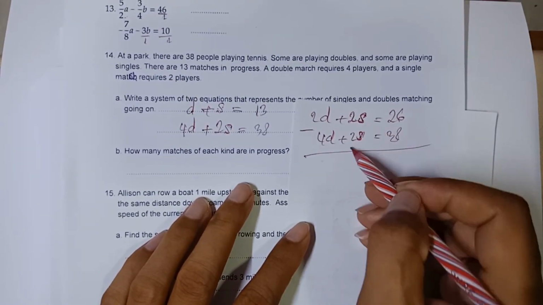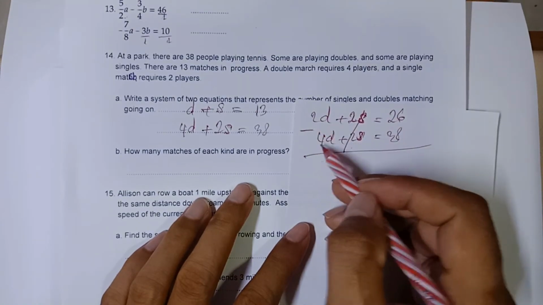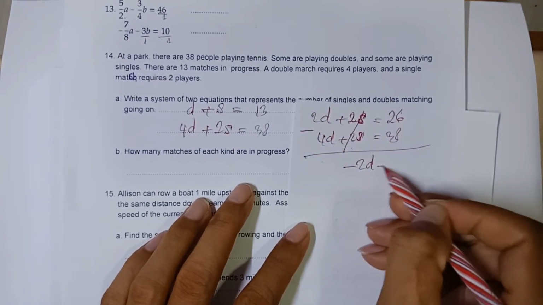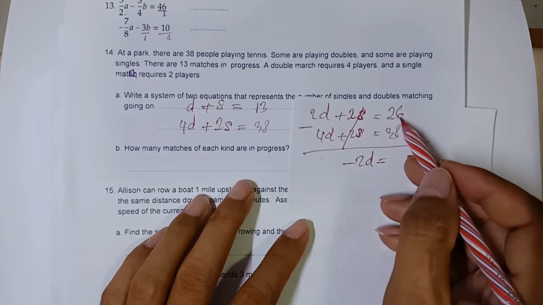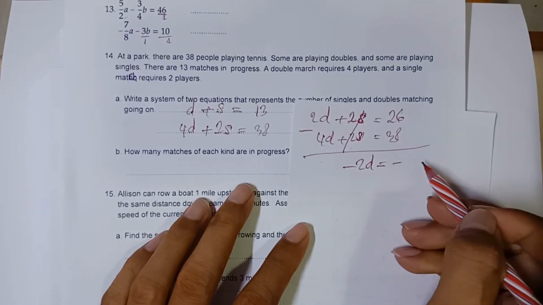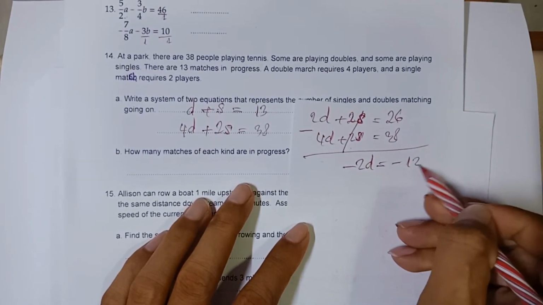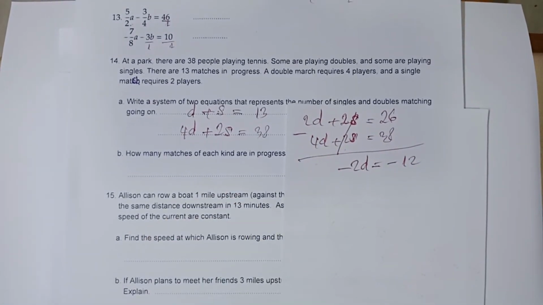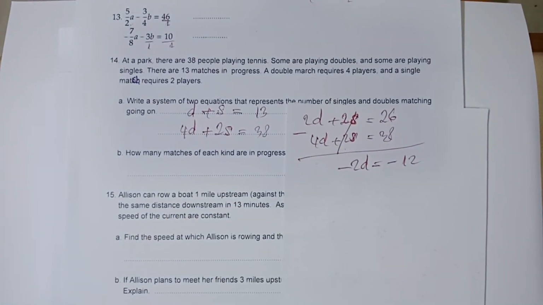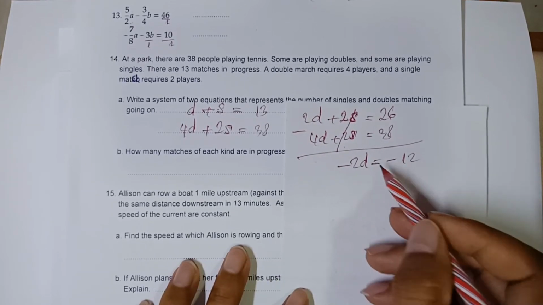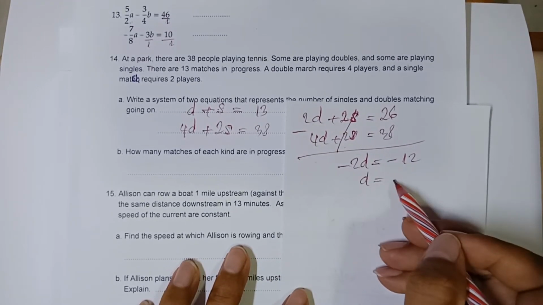So 2S subtract 2S, there's no more. 2 minus 4, you have minus 2D, equal to 26 minus 38, which is minus 12. When it is minus 12, you will be able to find the value of the single merge and double merge. So you divide by negative 12, and D equals 6.